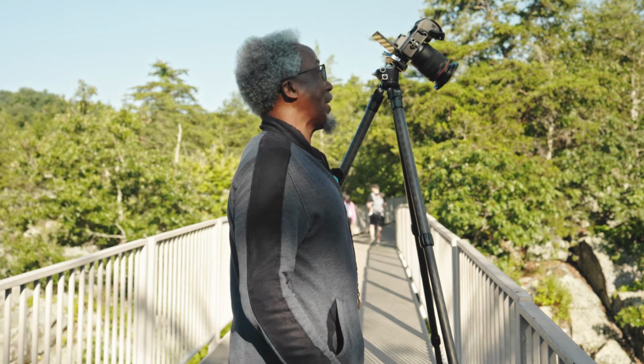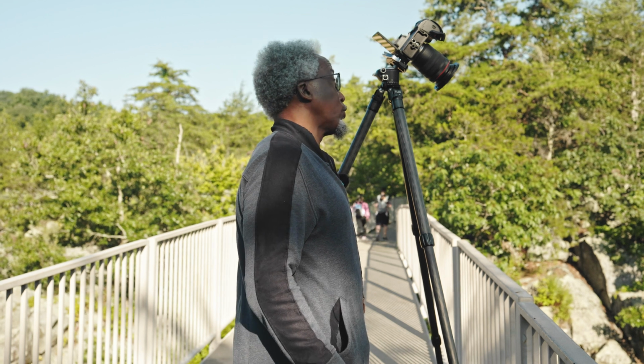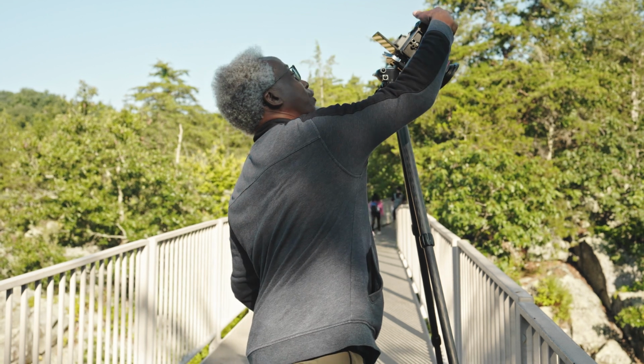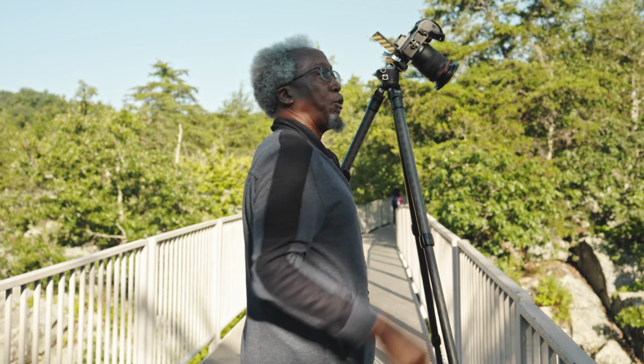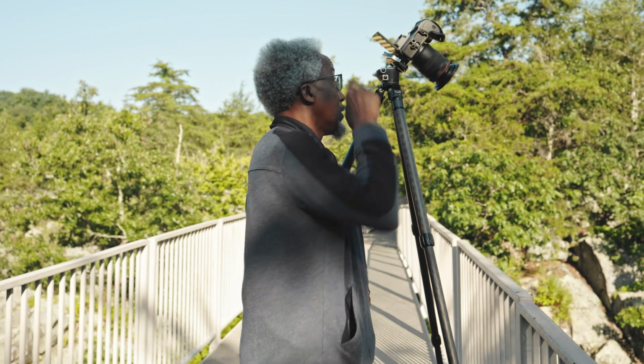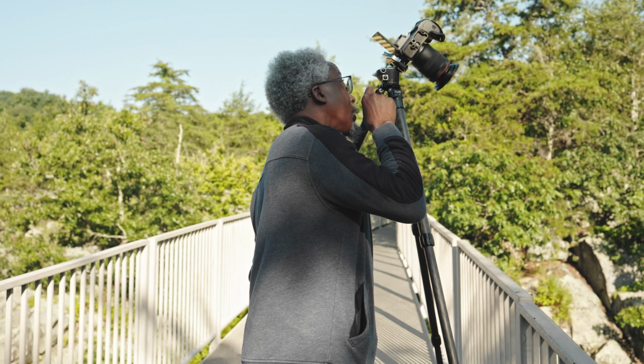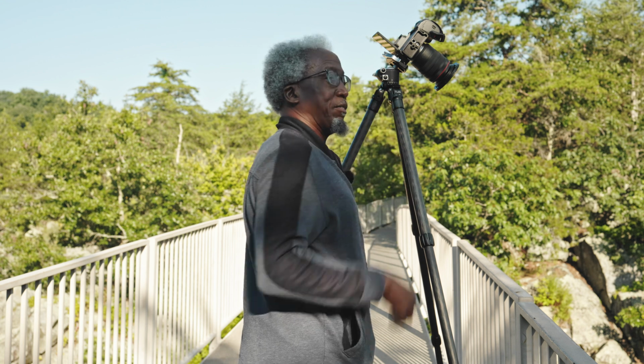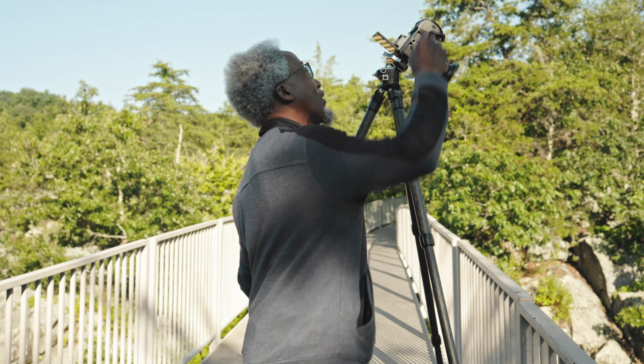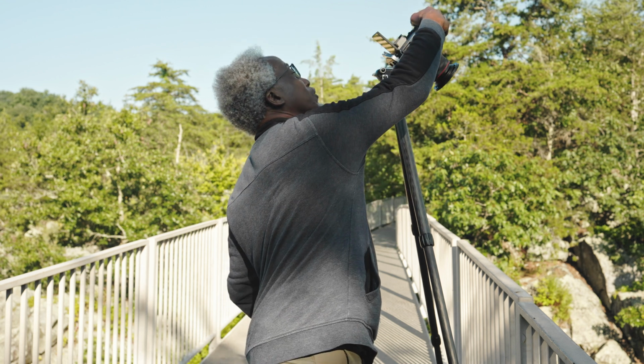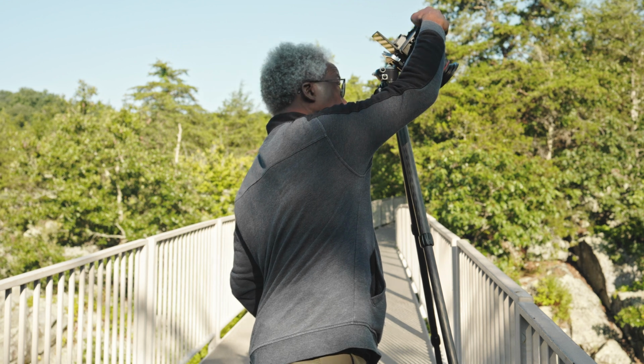This exposure is going to be 1/8 of a second, ISO 200, still at f13. I haven't changed the focal point at all. And that's not too bad either. That could even stand alone, but I'm going to probably take one more. Probably should have just bracketed this, but I didn't.